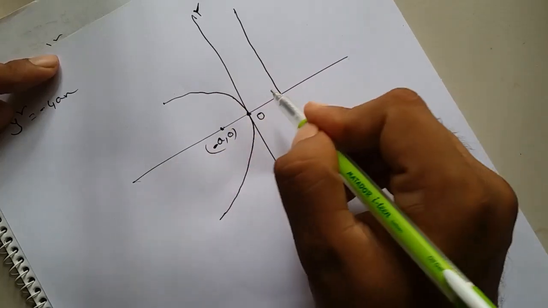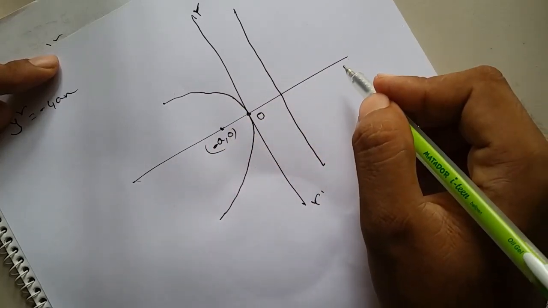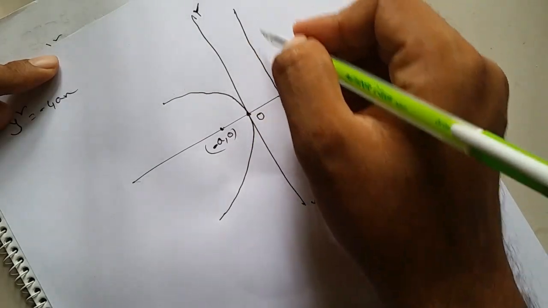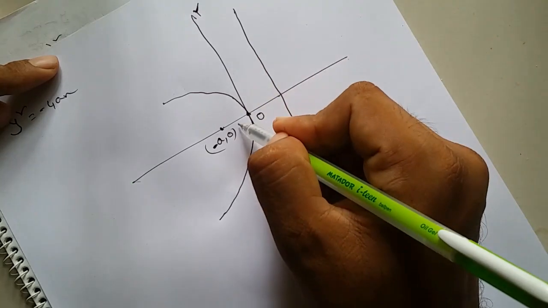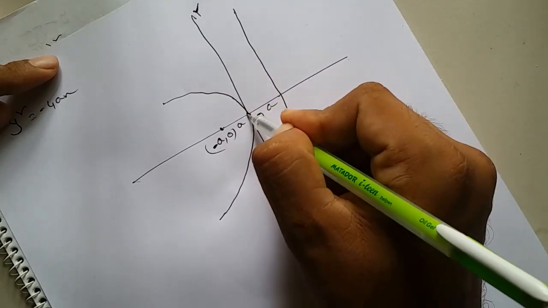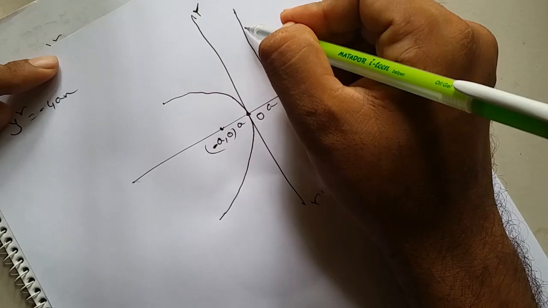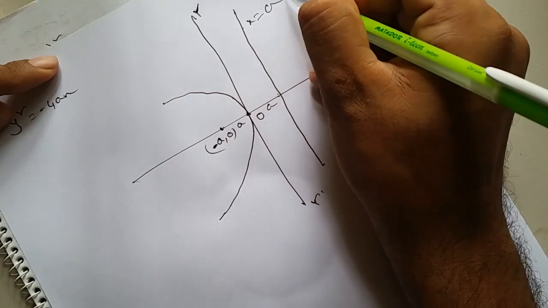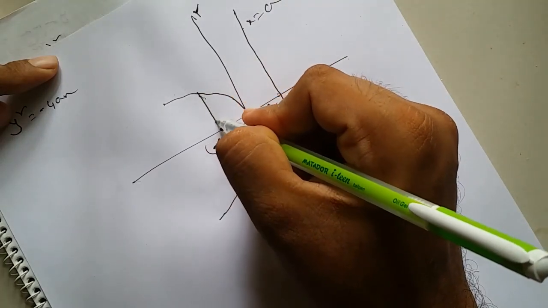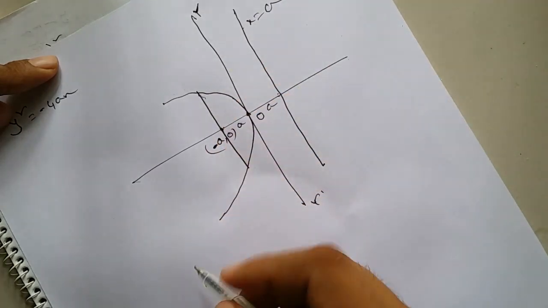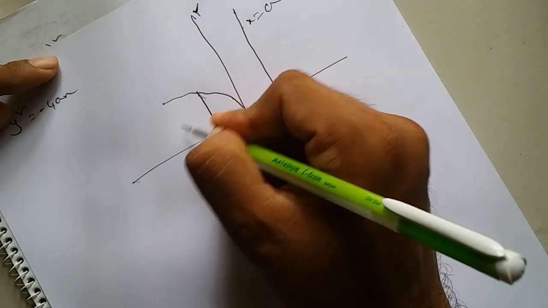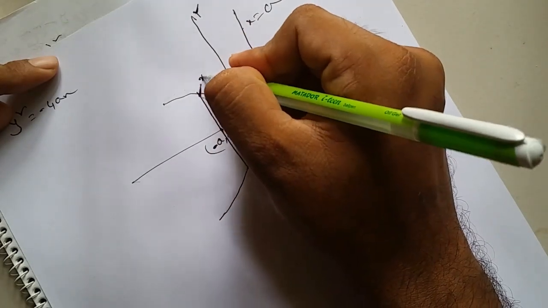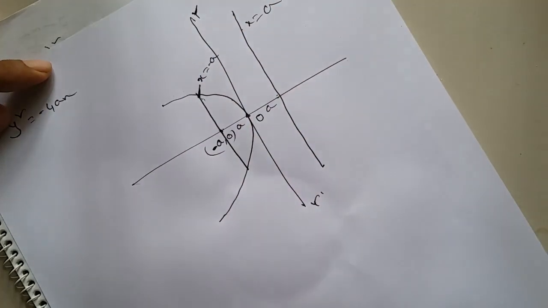Equation of axis is x-axis, so y equal to 0. Here this length is a, so this is also a, so directrix is x equal to a. Length of latus rectum 4a, and equation of latus rectum x equal to minus a.